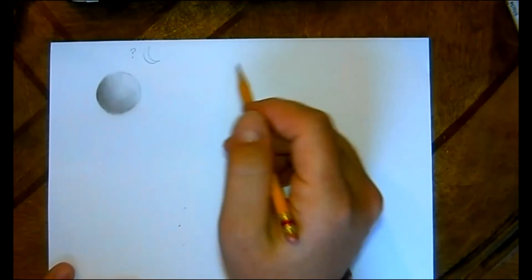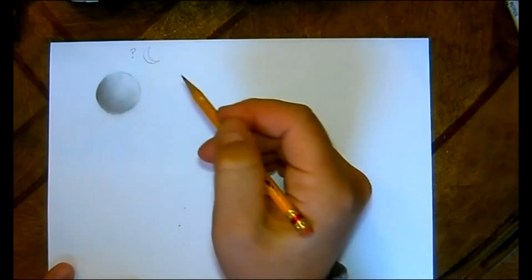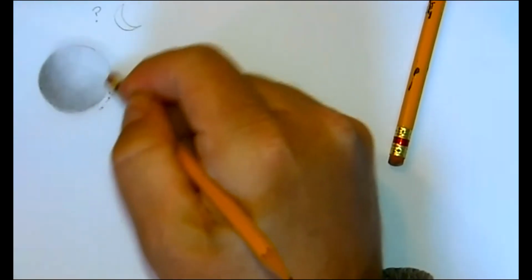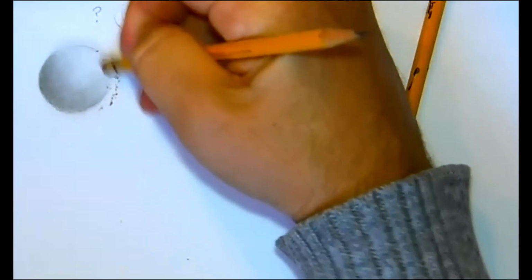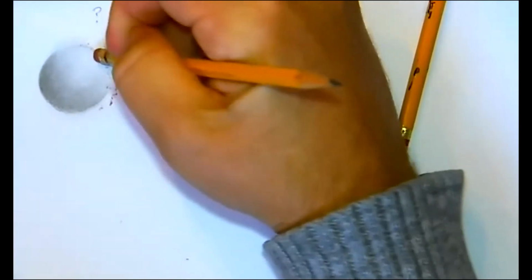Now, one thing I want to do is I want to get rid of this outline. I don't know if you're aware of this, but things don't have outlines. So if you were drawing a basketball or something, you really want the value to go right up to the edge, but you want to take your eraser and get rid of that line so that it's just the value going right to the edge that defines this form.